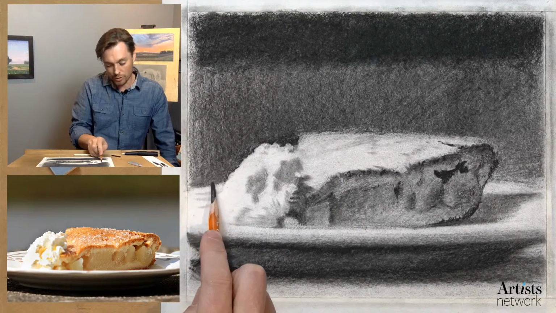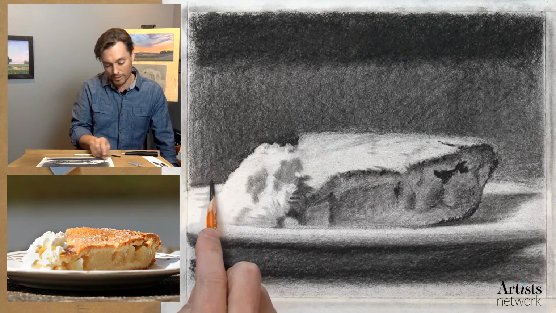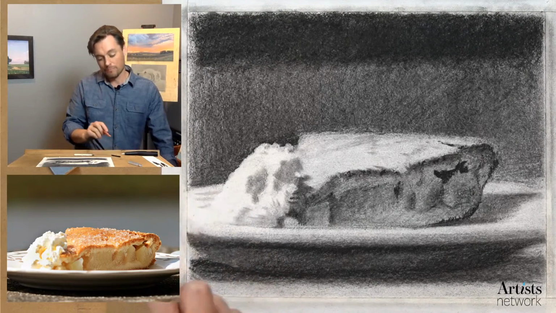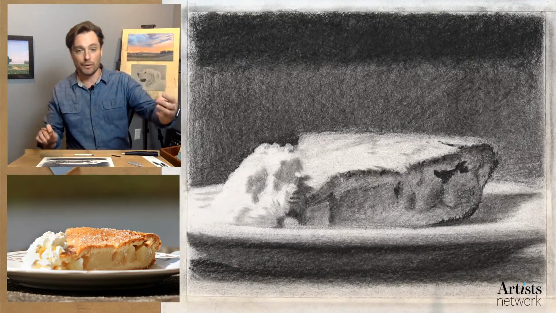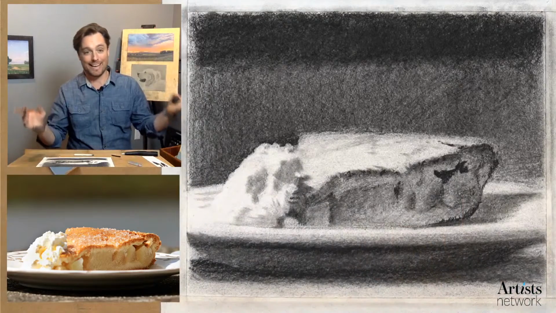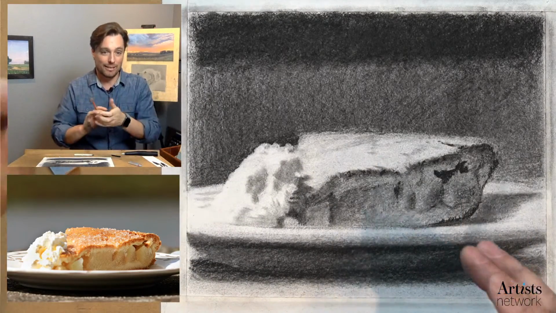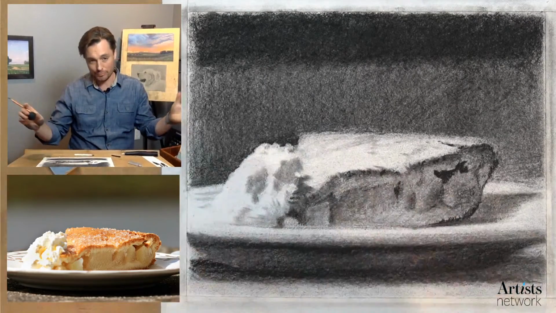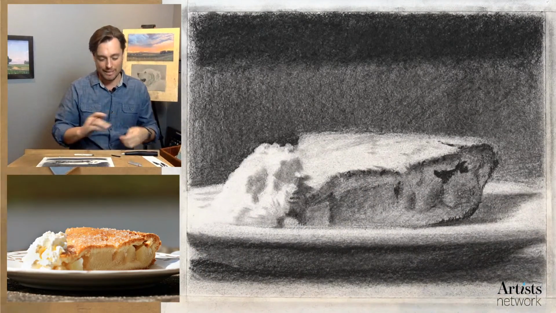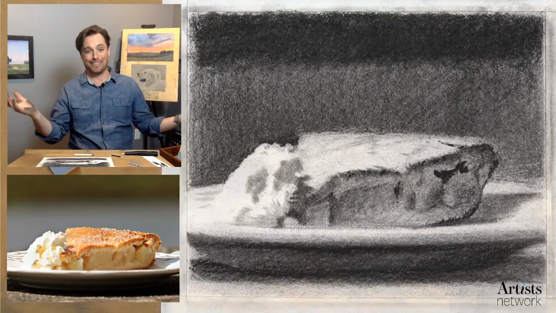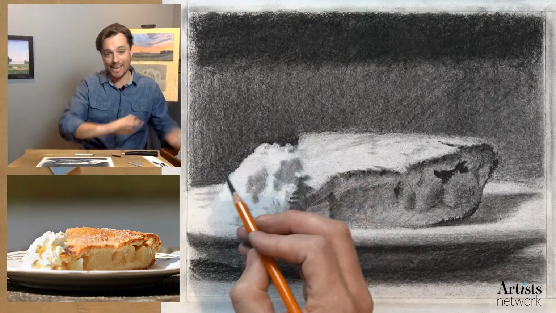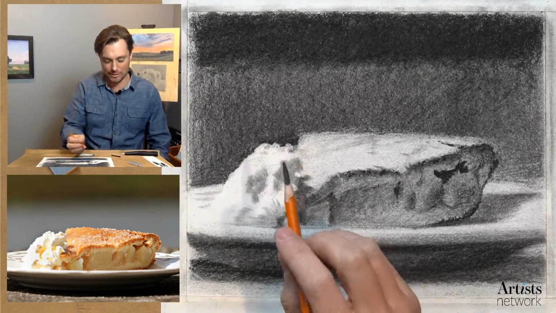If the edges are too hard and consistent all the way through, it can feel unnatural, because that really aligns with how we view things. If we think about the field of vision that we have, 99% of that is out of focus. We're only able to sharply focus on a very small portion of our entire field of vision. So we're really good at making sense of things that are out of focus. And it can start to feel actually a little uncomfortable if an entire area is in sharp focus.